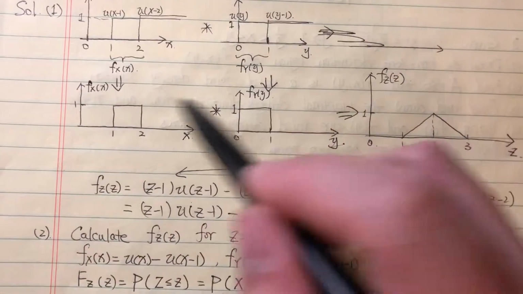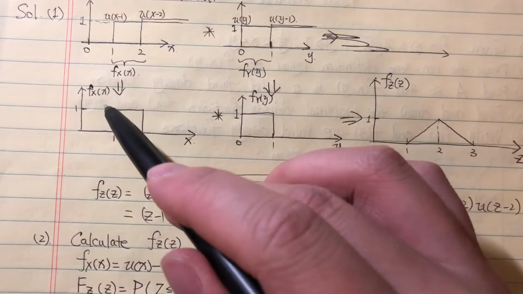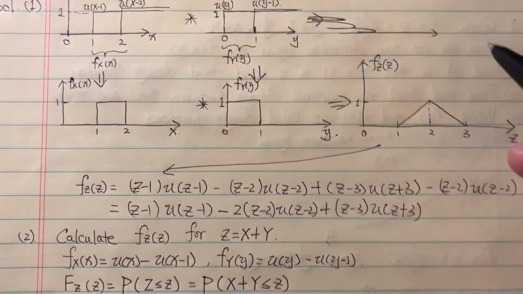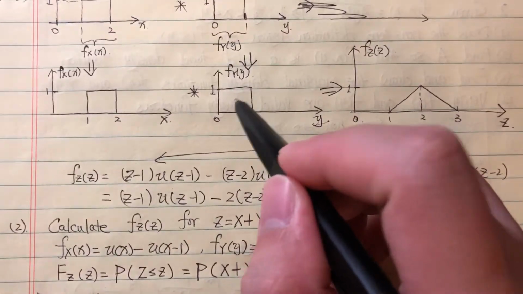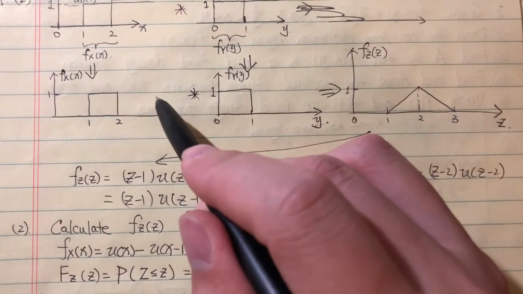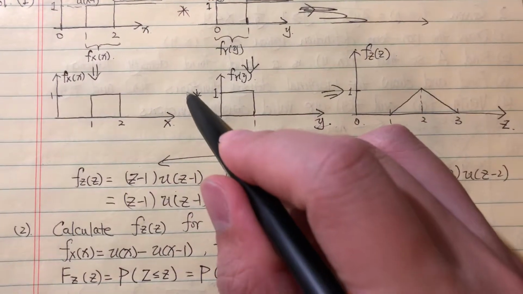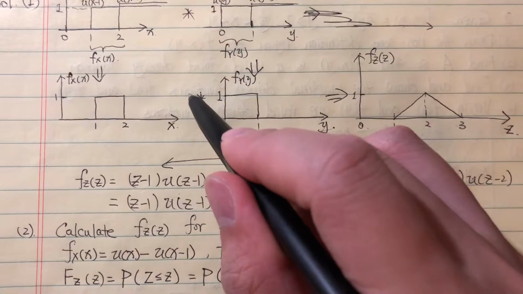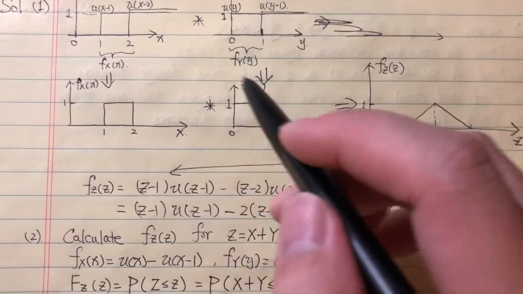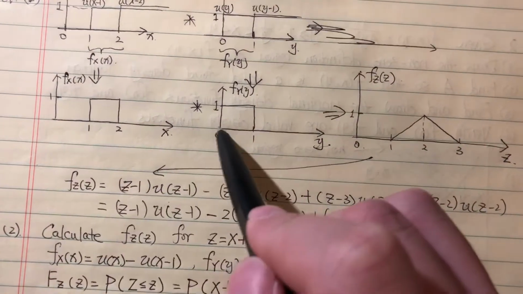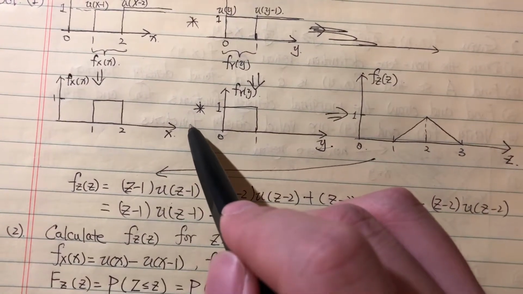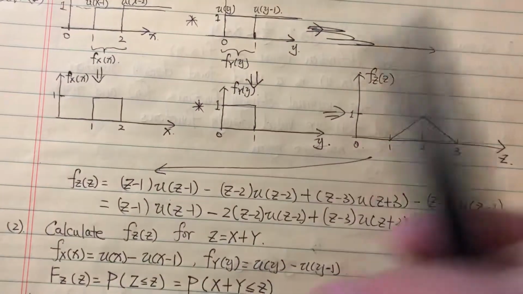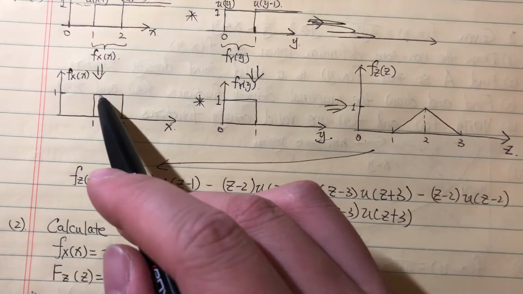So for the convolution of fX(x) with fY(y), based on experience, this one is going to flip to the other side, so it is in the region of minus 1 to 0 with magnitude 1, and it starts to shift to the right.